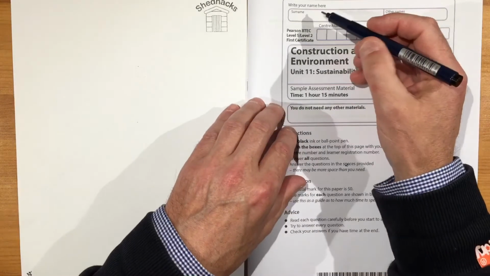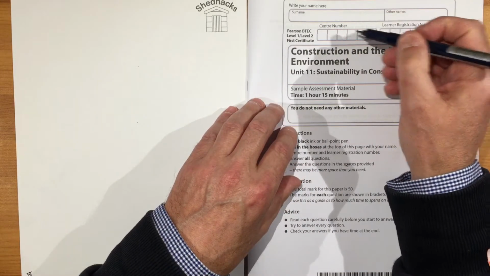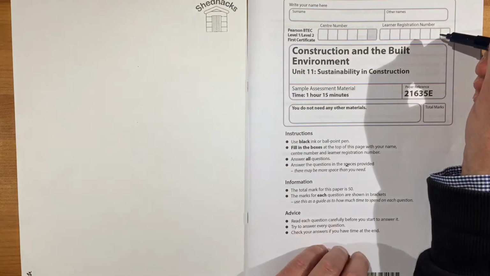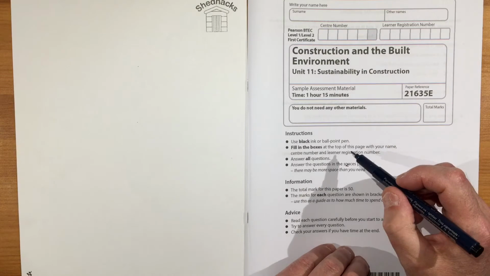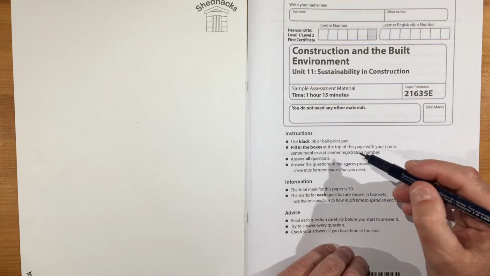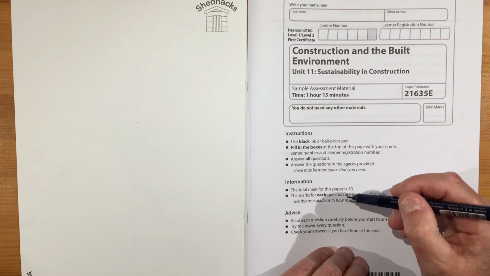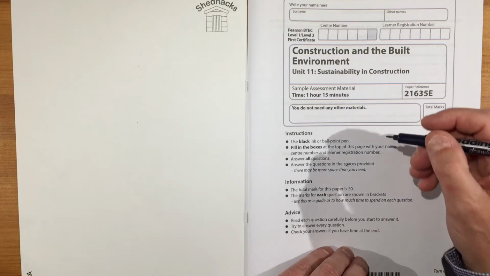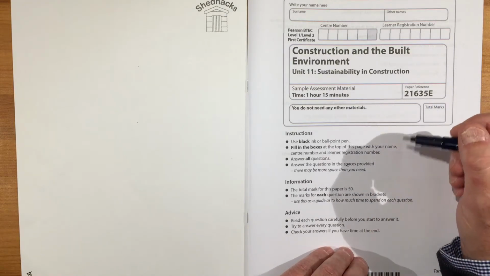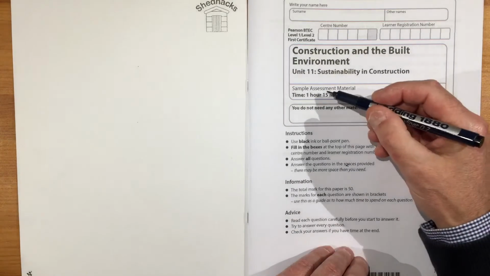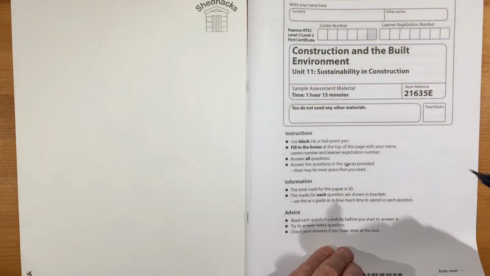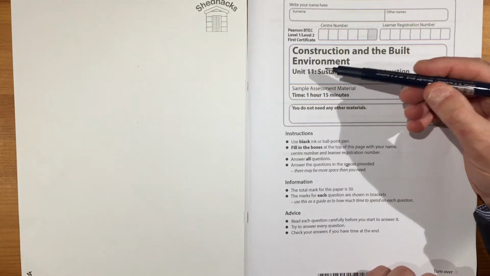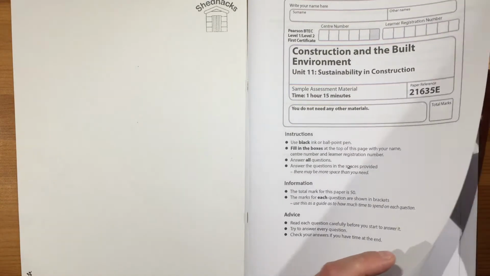Okay, as usual, you write your name in block capitals, and you clearly put your centre number and registration number. You must use a black ballpoint pen, and you fill in the boxes very precisely as you go. It's 50 marks. I think the more recent papers are 60 marks, and it's usually around 1 hour 15 minutes. Some might be slightly longer. So it's Unit 11, Sustainability.